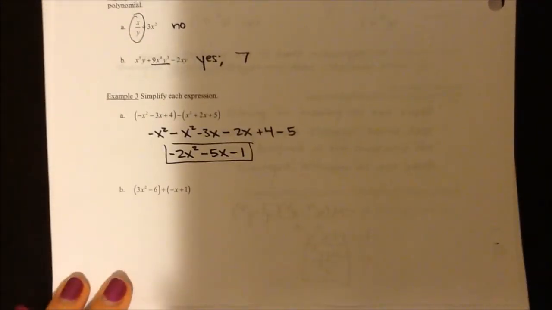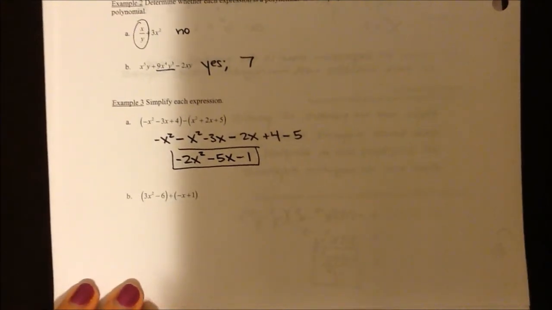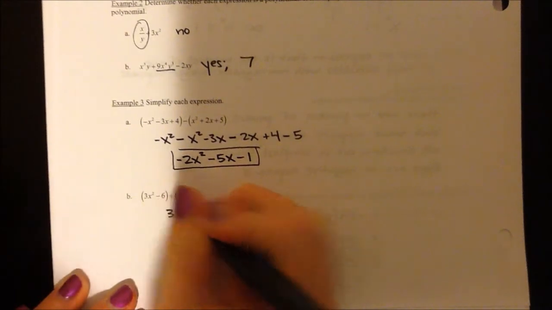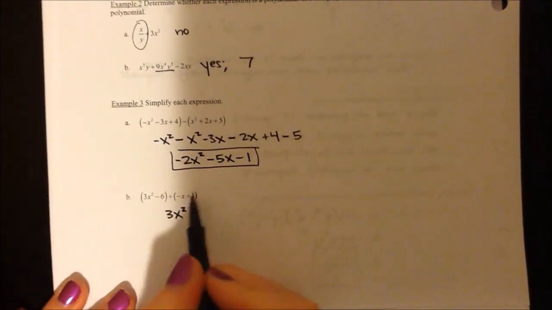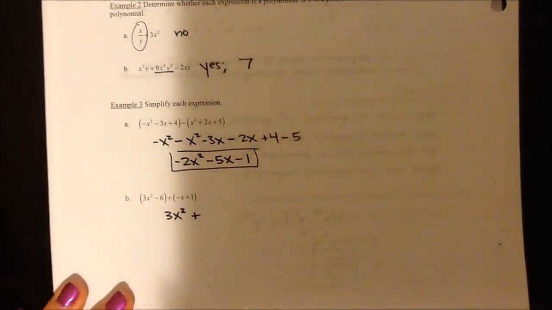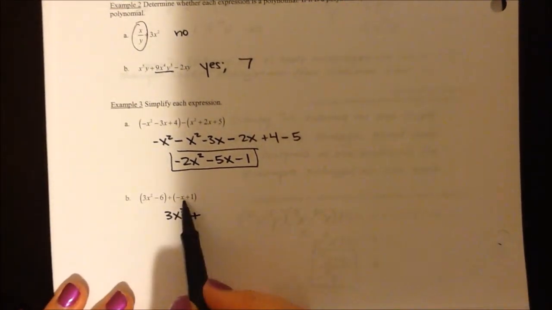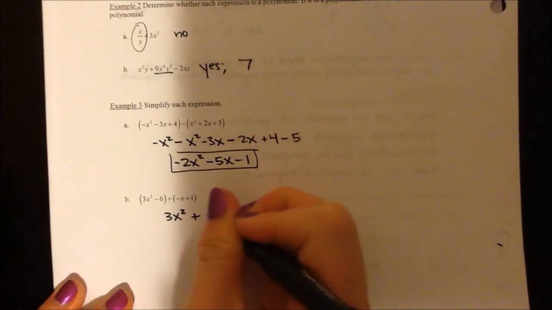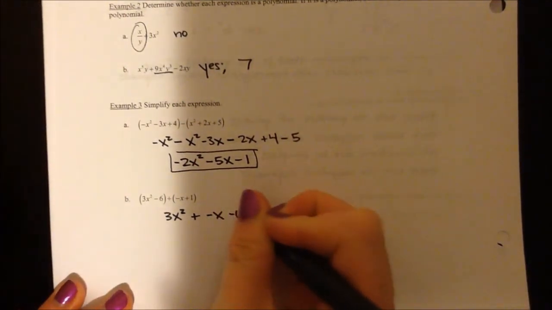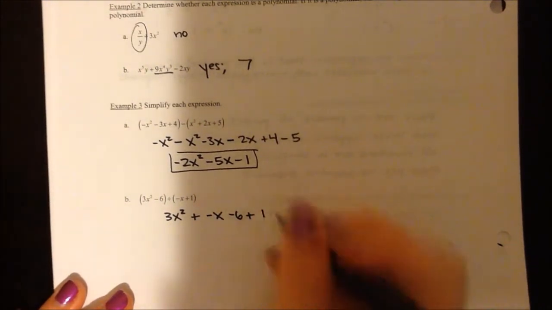Okay, another one right here where I combine up all my like terms. So here I have 3x squared, and then plus, well, there's no x squared term over here, so plus nothing, but then I do move over to the x term, so plus a negative x. Then back over here it's the constant, negative 6 plus this positive 1.